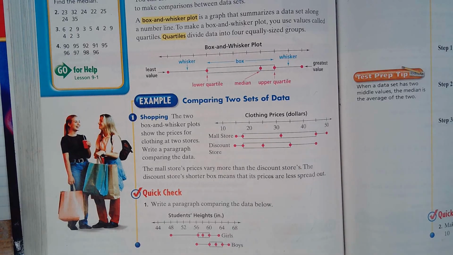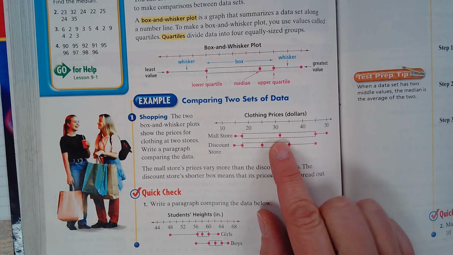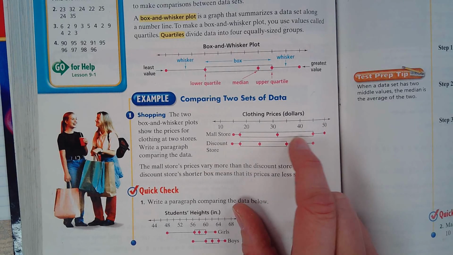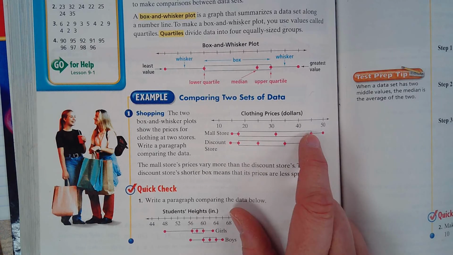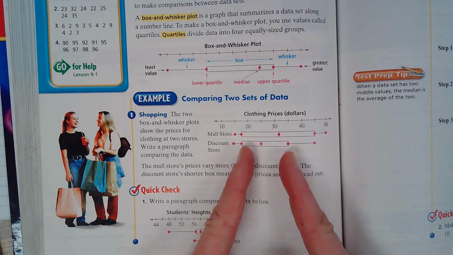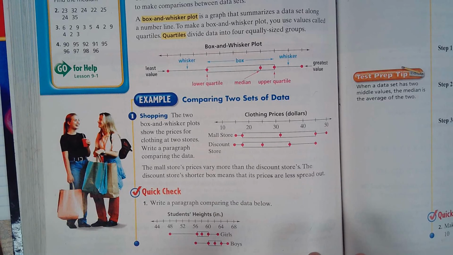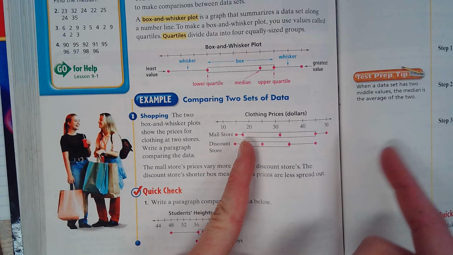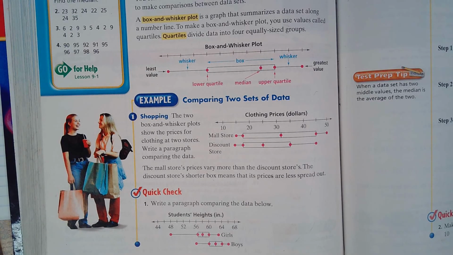So you could say something like, the mall store prices vary more because this box is a lot wider than this box, which means the majority of prices at the discount store are closer together. They're between like $17 and $35. Okay, so they're only about $20 apart. Whereas the mall store goes all the way from like 18 to 45. So that's more like 30-some dollars in spread. Okay, so that's what a box and whisker plot allows us to do, is to analyze data.